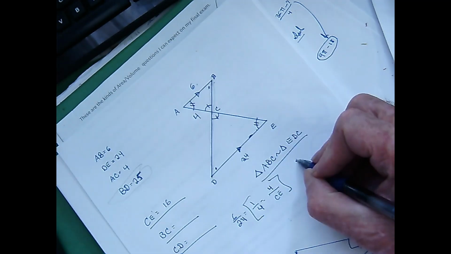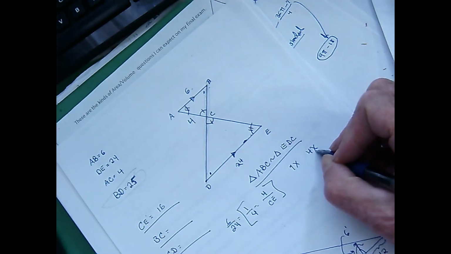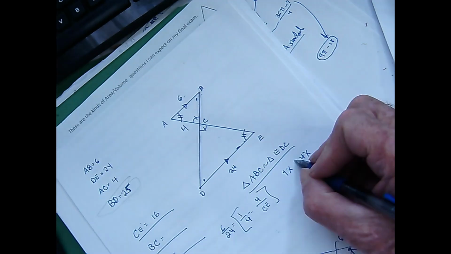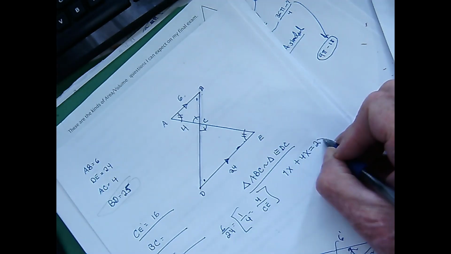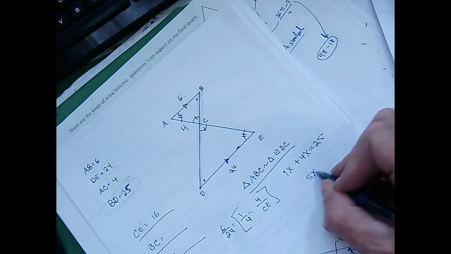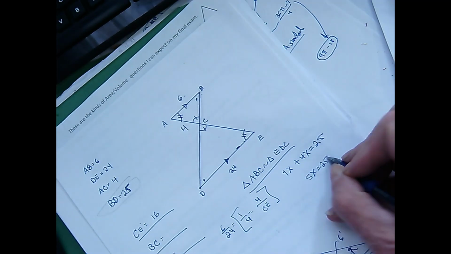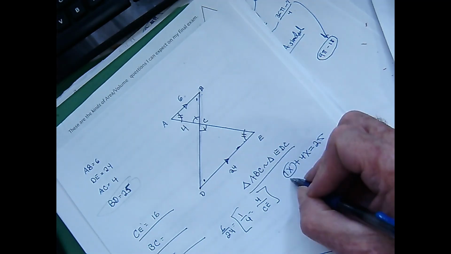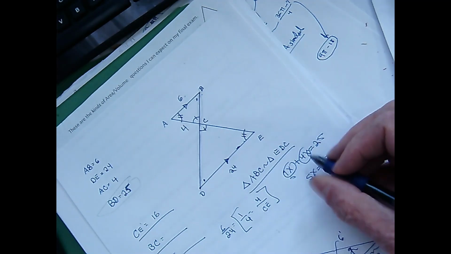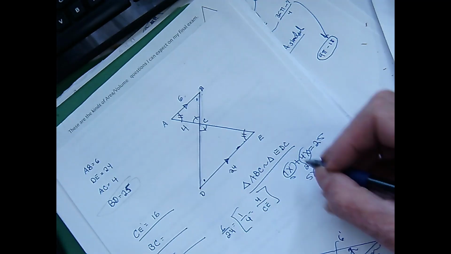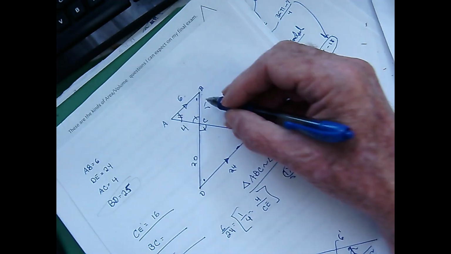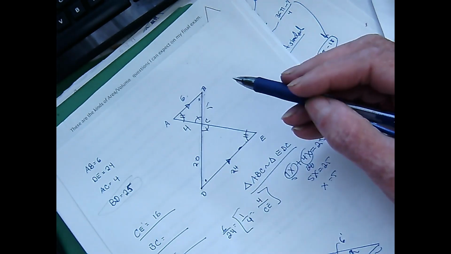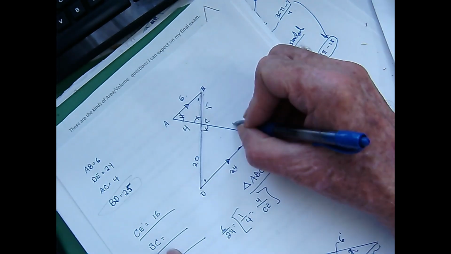I could call them 1x and 4x, and they're going to add up to 25. So we got really 5x equals 25. That makes x equal to 5. So one of those sides must have been 5, and one of those sides must have been 4 times 5. That would have been 20. That makes sense to me. This could have been 5, and this could have been 20. That adds up to 25, and they're in that ratio of 1 to 4 that we needed. And this length was 16, so I think that worked out pretty cleanly.